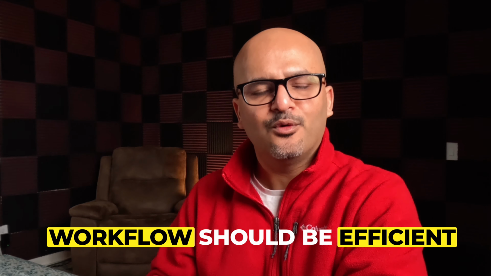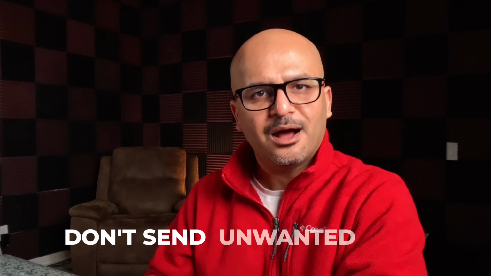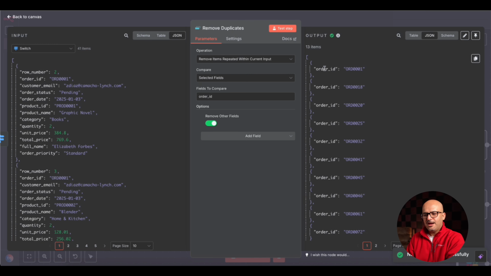And now you must be thinking, hey, I don't care about all the rest of the fields, right? We should have our workflow work in an efficient, optimized manner. We should not be pushing data across each node which is of no relevance. Because I don't care about anything but order IDs, in the options I can click on this button, add field, and you can see the remove other fields option is there. When I click on it, you need to turn this on. As soon as I turn this on, it is going to remove everything else. So now you can see we have 13 unique order IDs being returned from it.